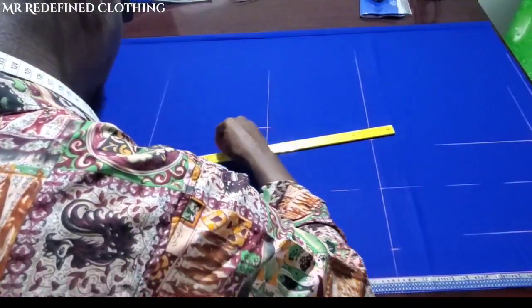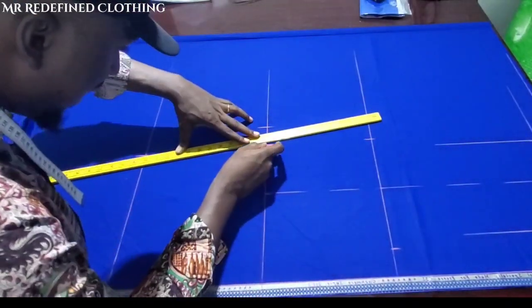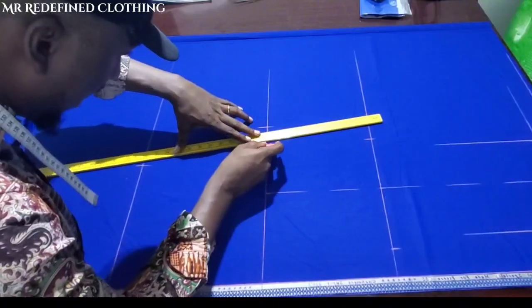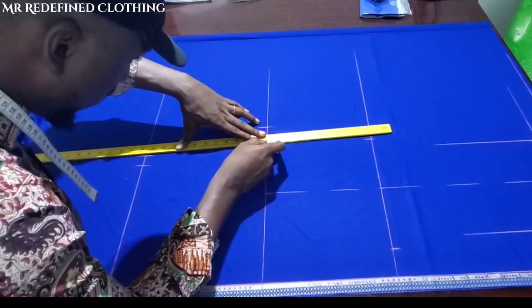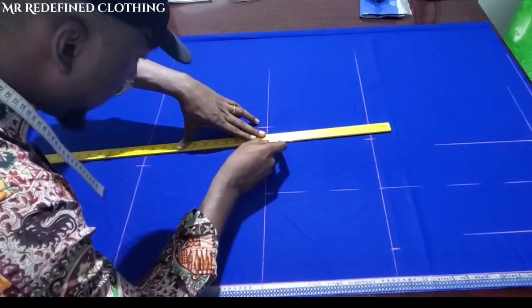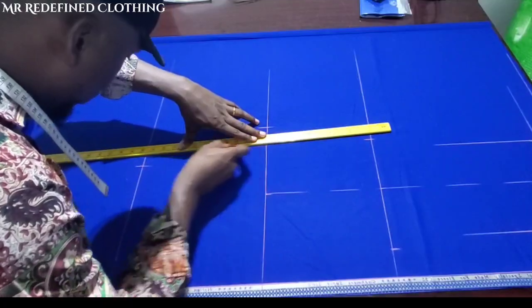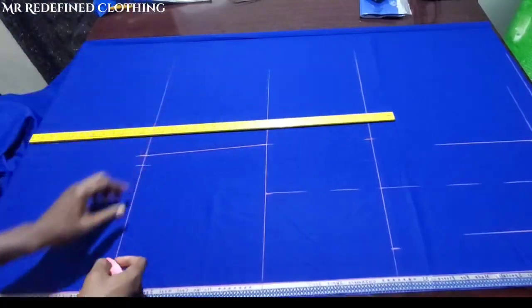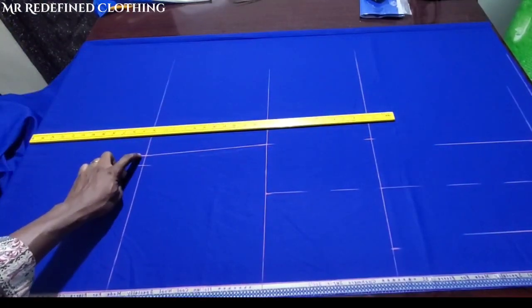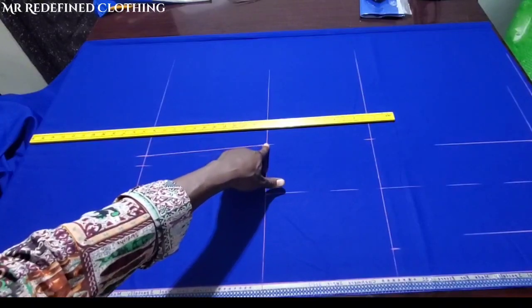Then connect the lines all through this way. Connect the lines. The 1 inch, you connect the 1 inch line to your real hip line. Just this way. Connect it in this form. The 1 inch you added will be connected to the real hip value, right?